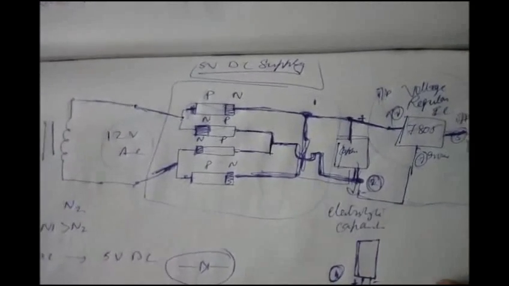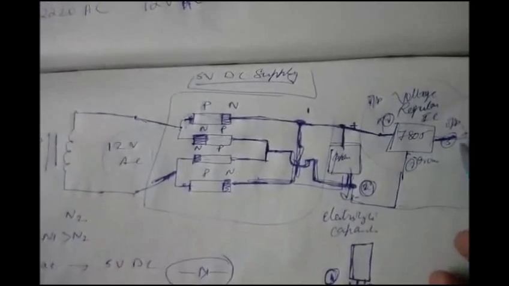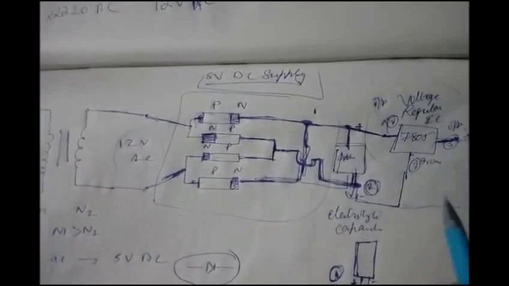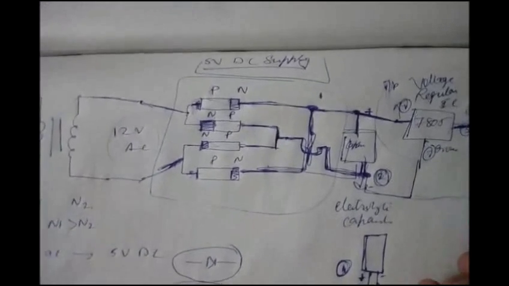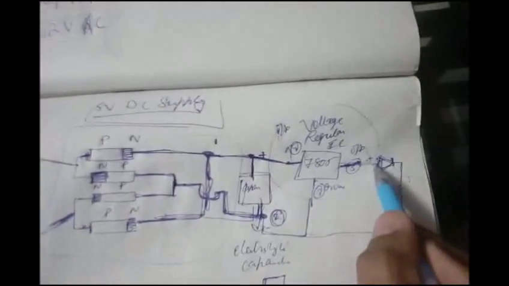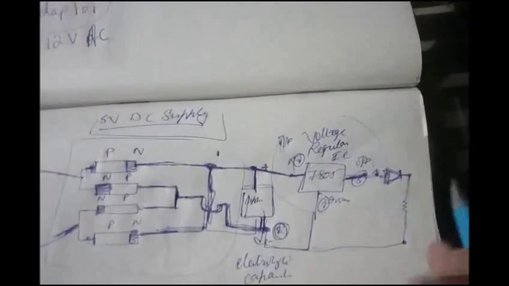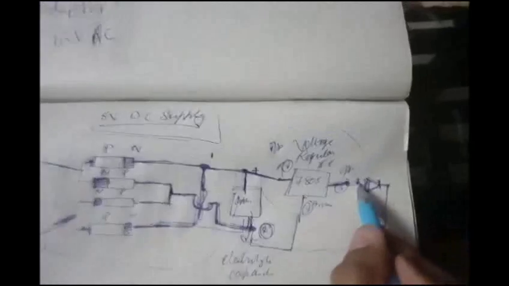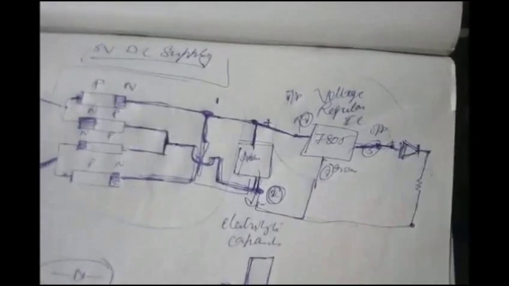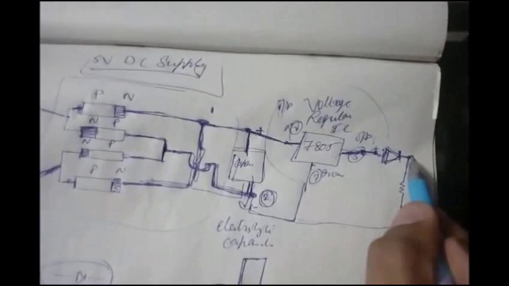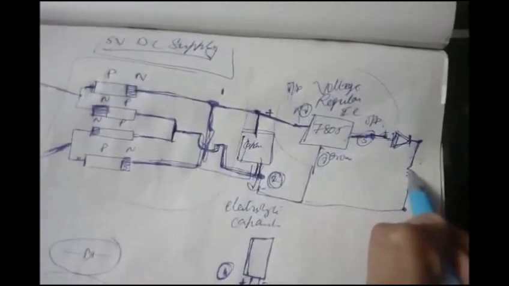But this terminal is open, so how will you be sure that you are getting the 5 volt DC supply? You can connect a voltmeter so that you can easily measure the 5 volt DC supply. To show that your circuit is working properly, you can also connect an LED. This is the positive terminal of the LED and this is the negative terminal. Connect the positive terminal of the LED with the output of the 7805, and to the negative terminal of the LED you have to connect a resistor.